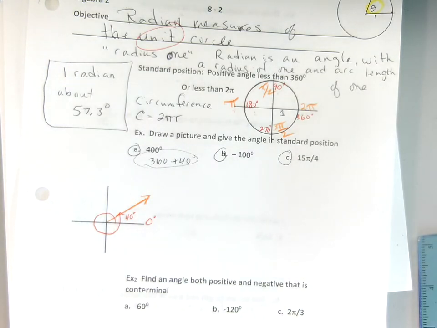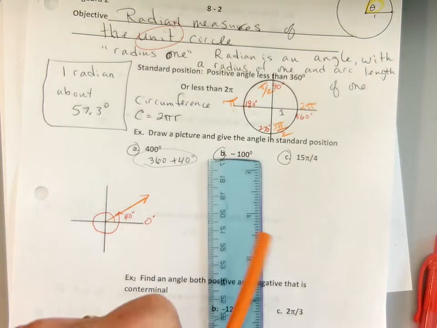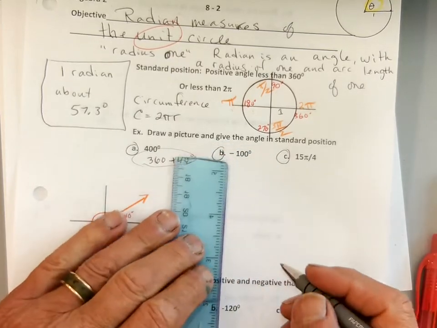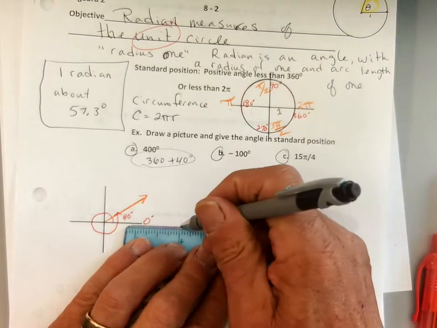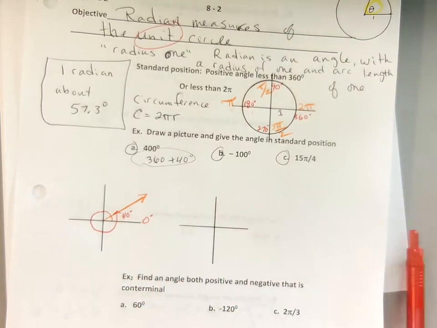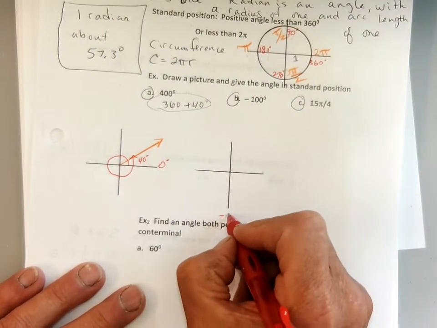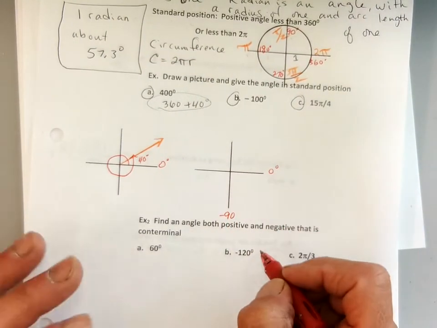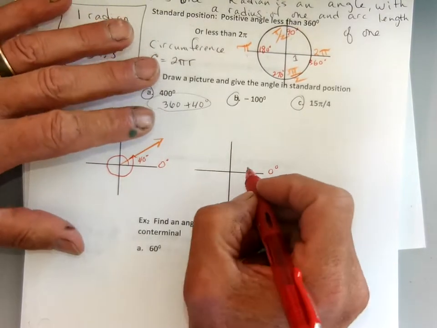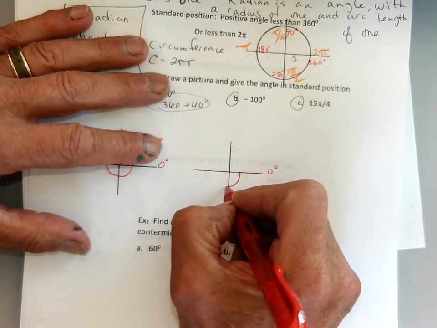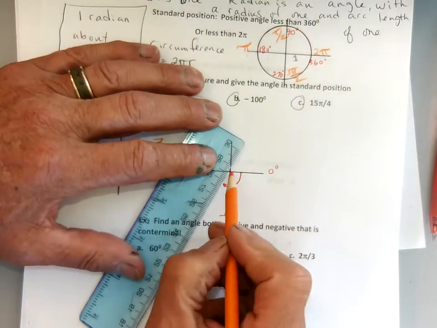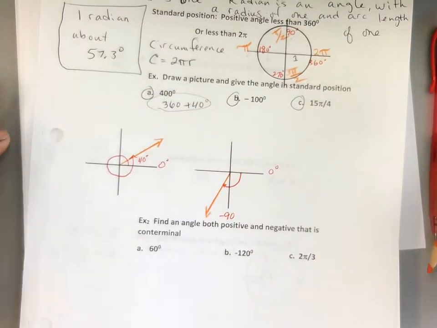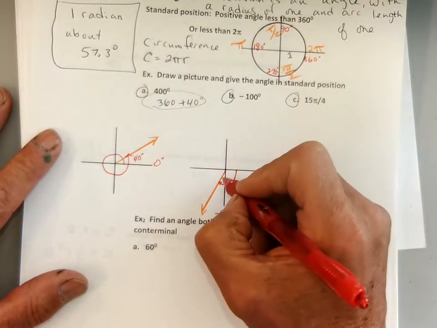It's pretty simple. B, negative 100 degrees. Well, it's just rotating your tires backwards. So if I wanted to draw a picture of this, this would be like negative 90 degrees, right? So negative 100 degrees would be right about there. It doesn't have to be perfect. We just have to have it close to where it might be. We know that this would be 10 degrees right in there.